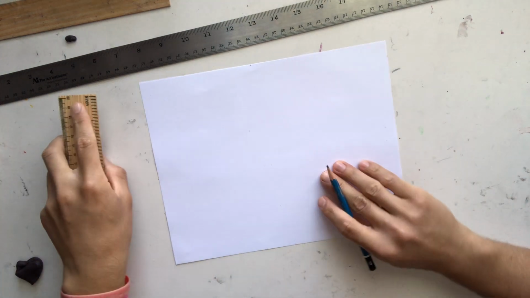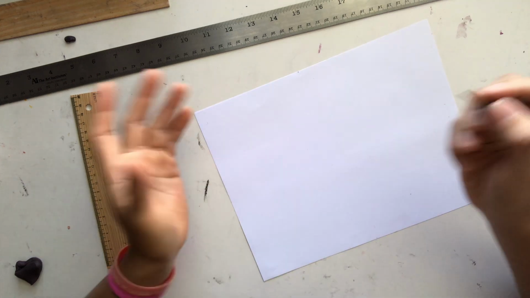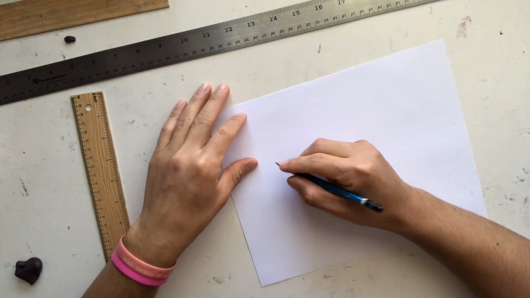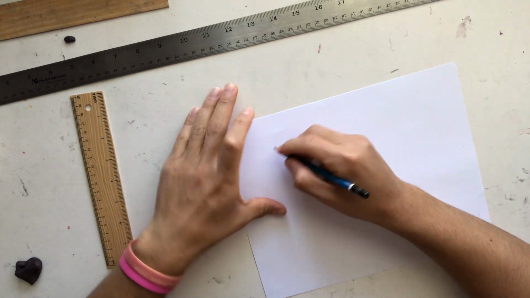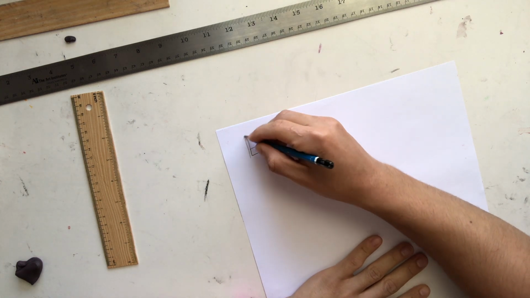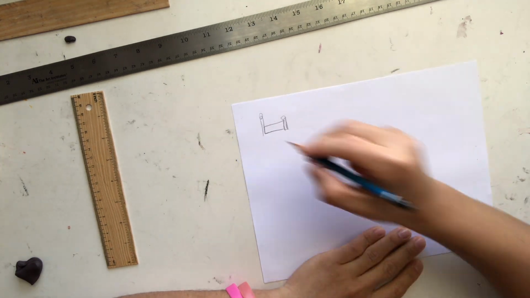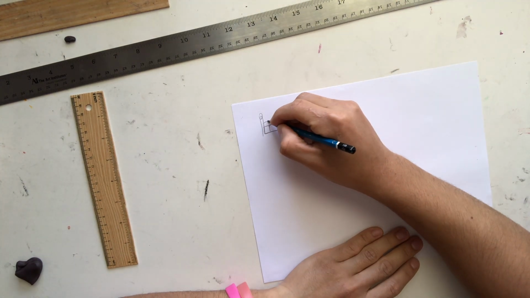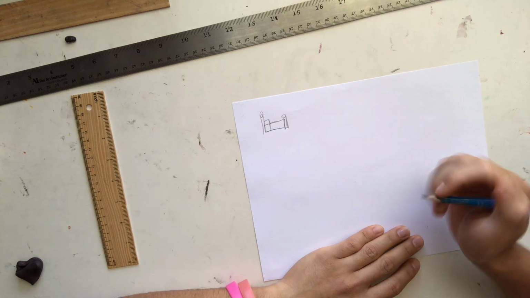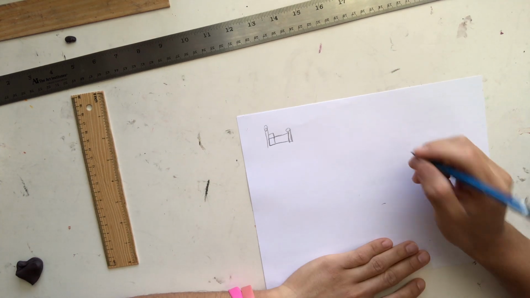Okay, what I mean by that is, let's say I'm gonna go ahead and draw a bed. Okay, my bed, not your bed. That's weird. So I'm gonna go ahead and draw a bed. You know, 2D, really flat. Okay, and there's that. No, that's boring. It's flat.